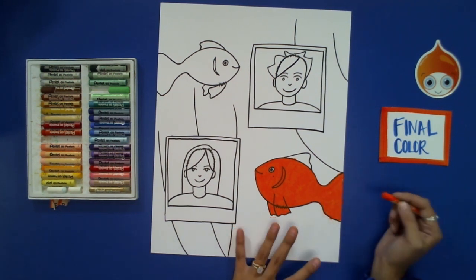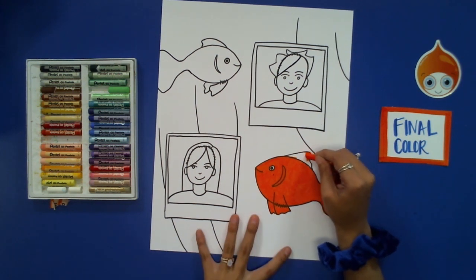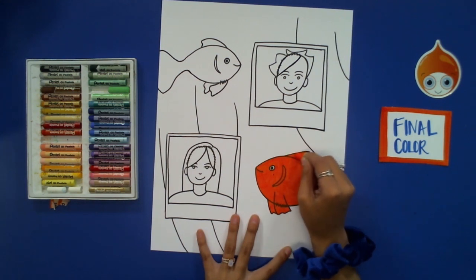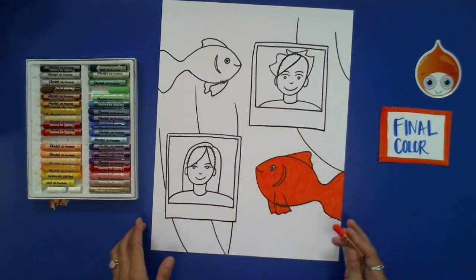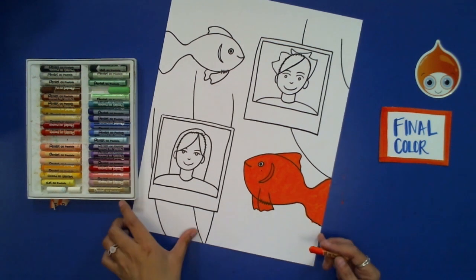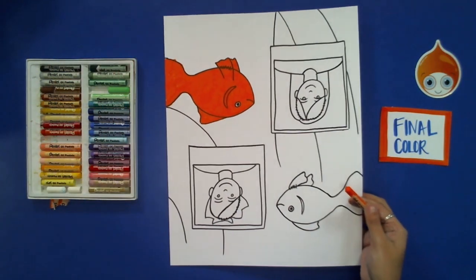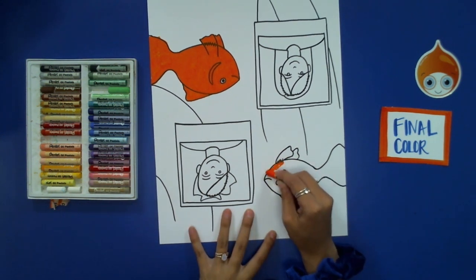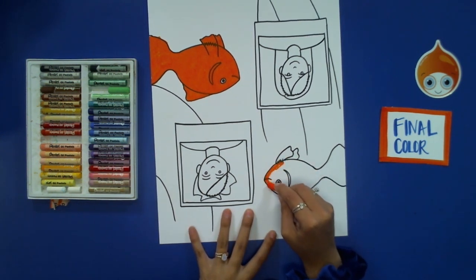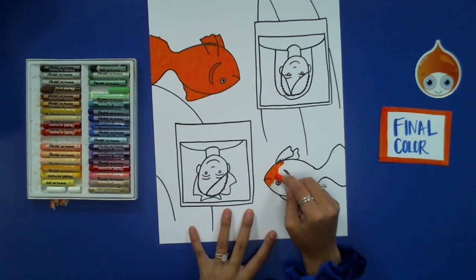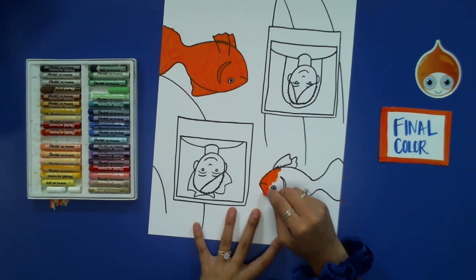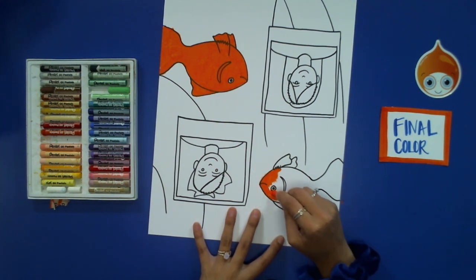All right, now I'm at the end. I am going to go up to the second object and do the same thing. So I'm going to actually flip my paper around. If you need to do this too, you may. So that way I can have a better reach to my other object. I'm just going to do the same thing. Now if you want your other object to be a different color, you can choose any color that you want and change that up. But I'm going to keep my fish the same color since they are the same object.